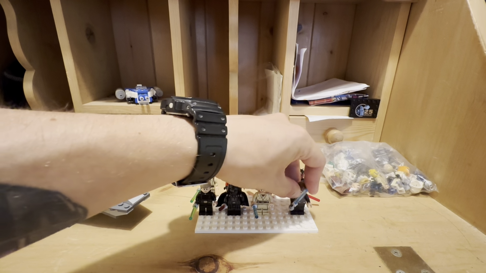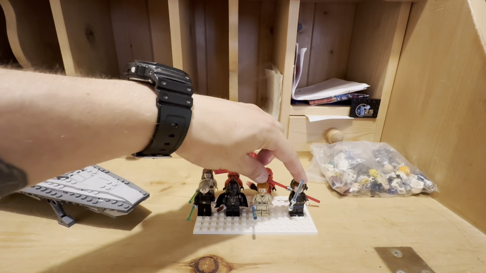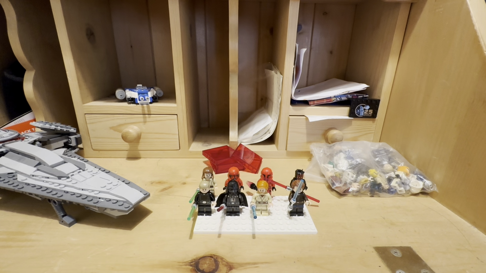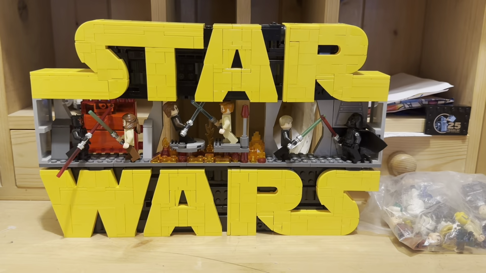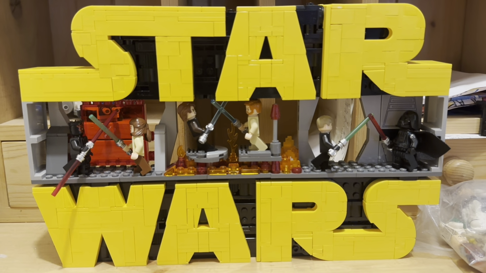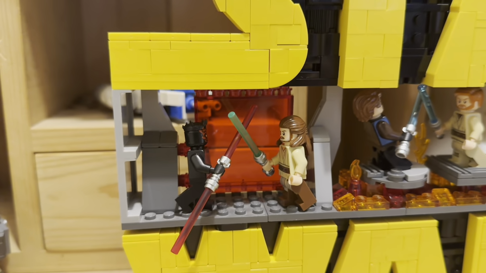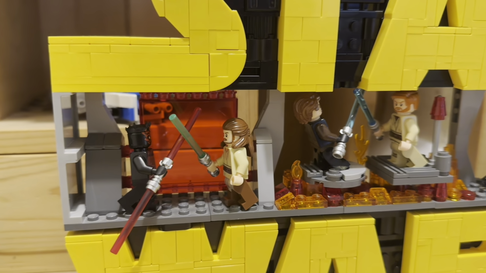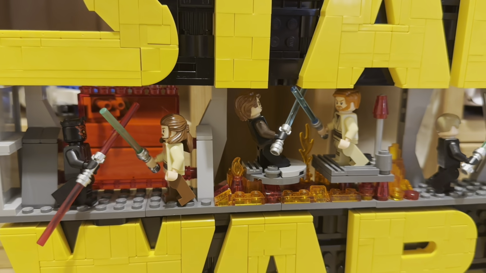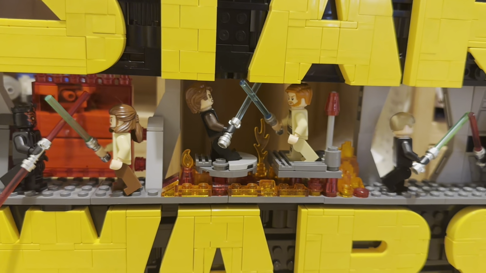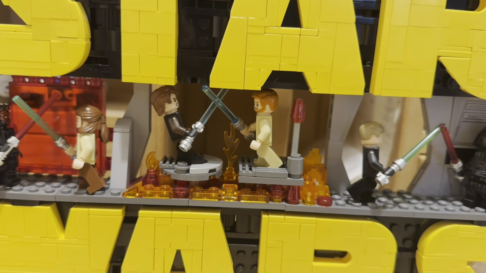Again, the main reason I wanted those two from that set is because they're the accurate minifigs for this scene that I want. Right, so now we've got all of them ready, I'm going to put it all together and show you what it looks like. Right, so this is it now. It's fully up and built with all the minifigs put in. I think it looks really cool. I do like that all of them have their own little individual scenes going on.